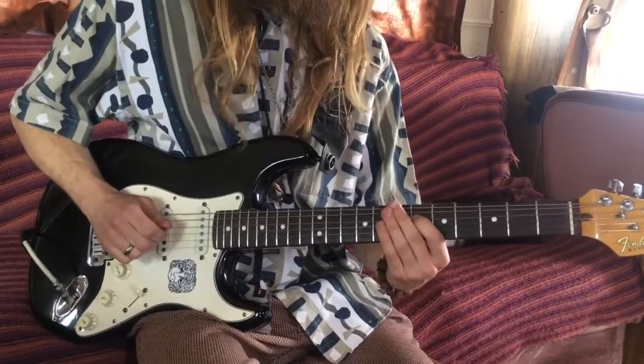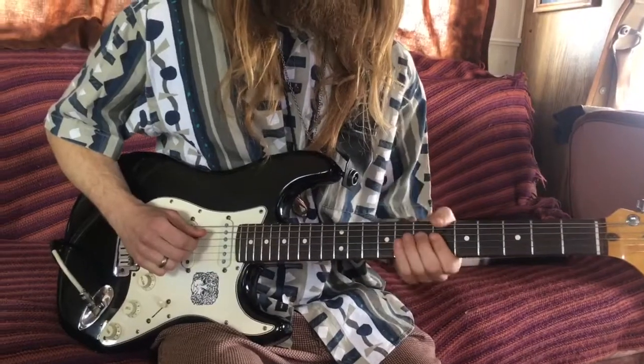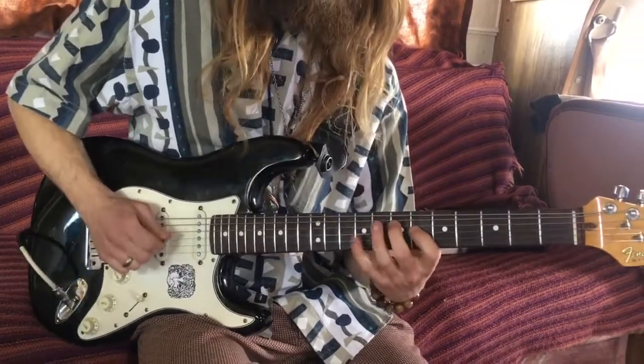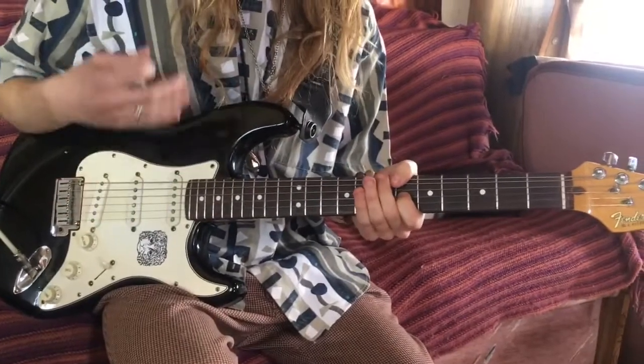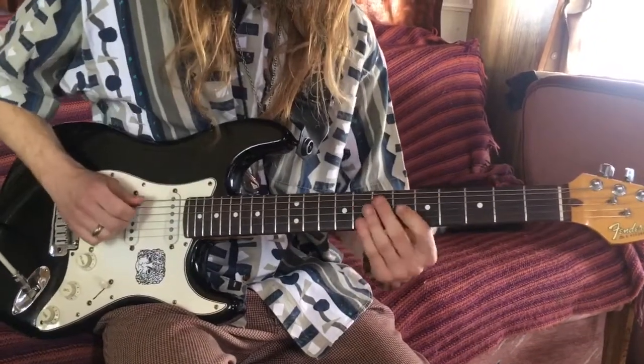You're going to move it up to the D string, the same exact fretting. It's kind of an easy pattern to follow. It can easily lead you into your next phrase. So here it is.